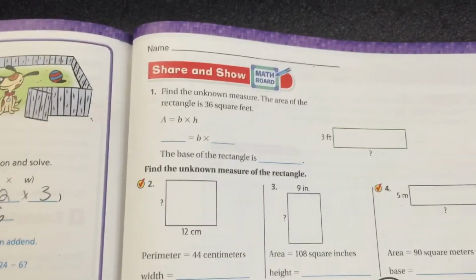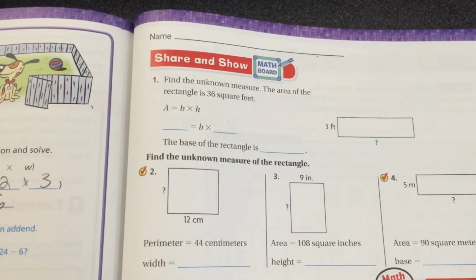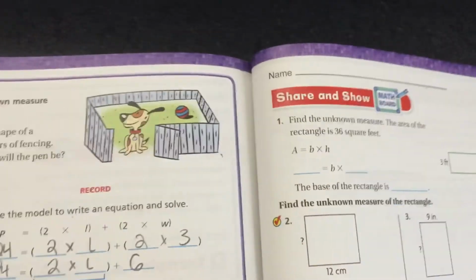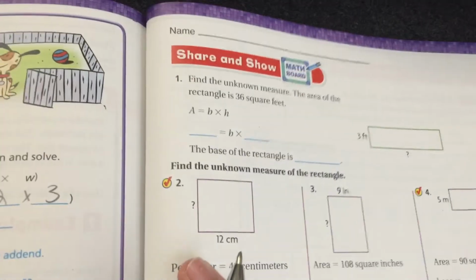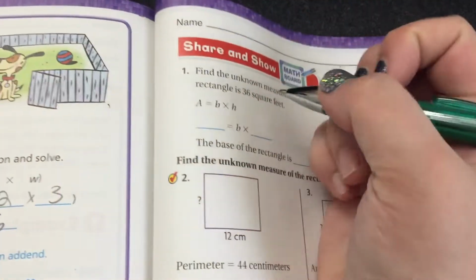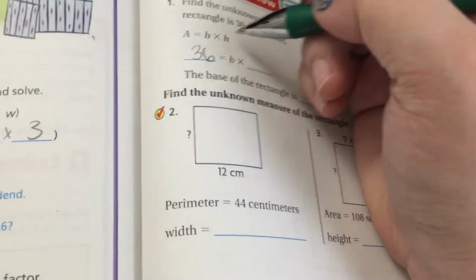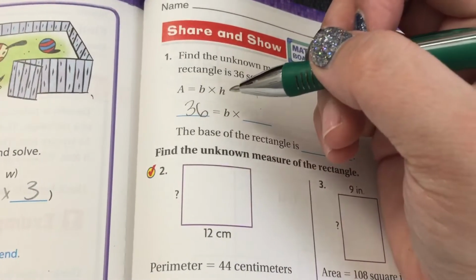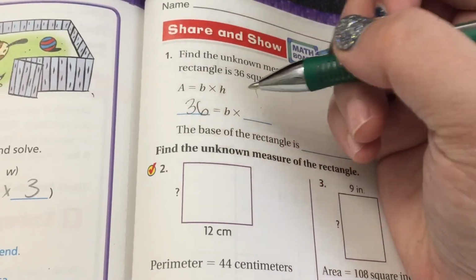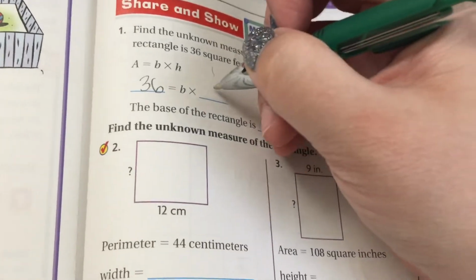All right, sliding on over to 739 here. So let's find the unknown measure. The area of the rectangle is 36 square feet. So I'm going to plug in what I know, what's on my picture and the description they gave me. So I know the area is 36, so I'm going to put that in there. Because it's still the same formula. It's area equals base times the height. So 36 equals base times the height, which is 3.